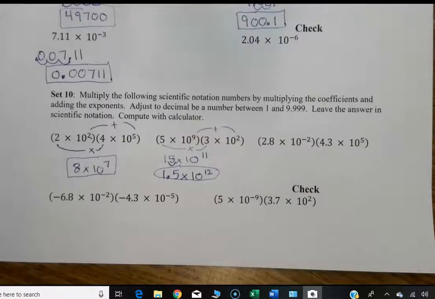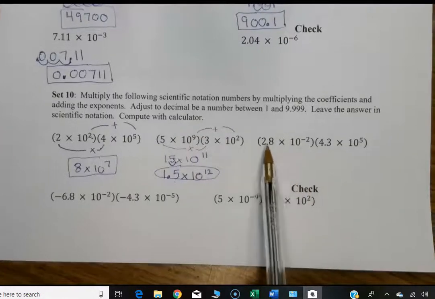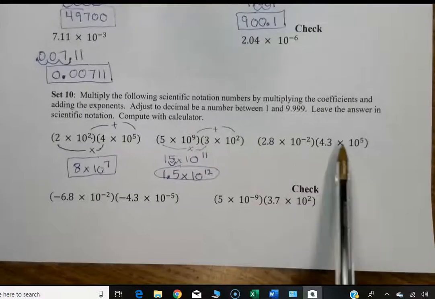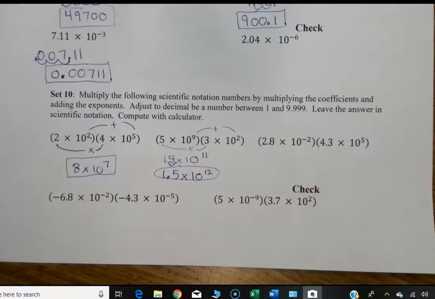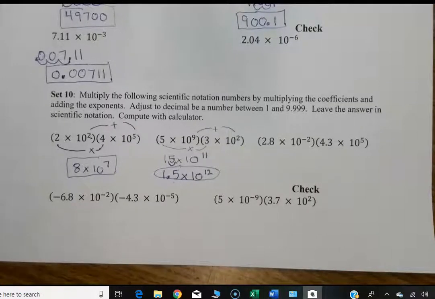Okay, go ahead and do this one. And you can use a calculator on this, but I'd like you to use the calculator just for the coefficients. I want you to do the calculation on the exponents. Okay, pause and go ahead and do that one. Okay, and we're back.